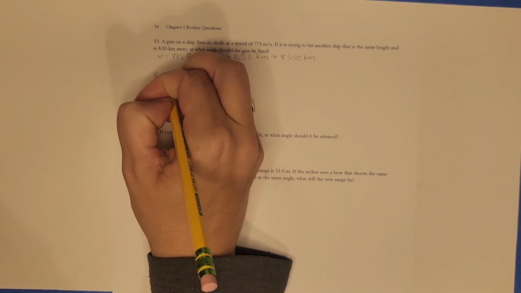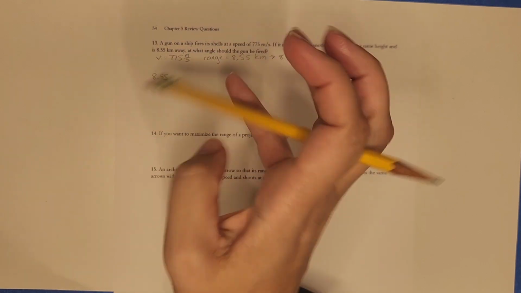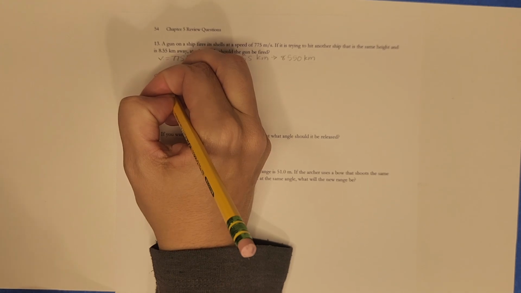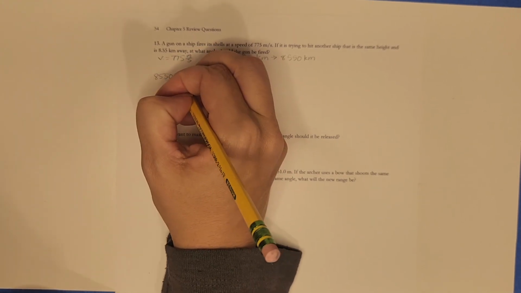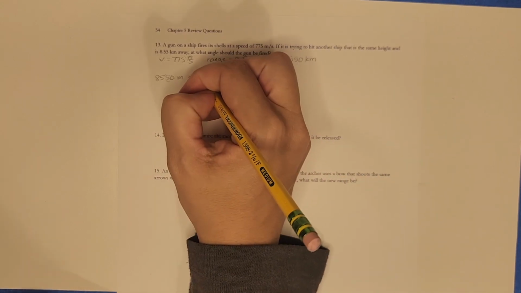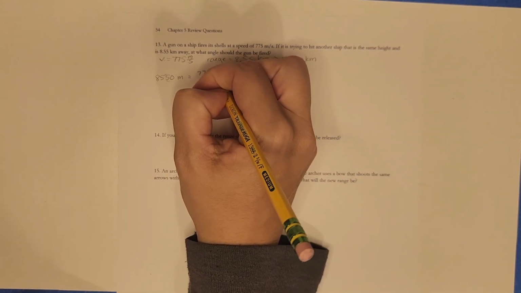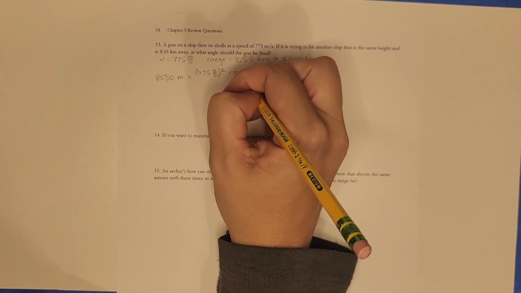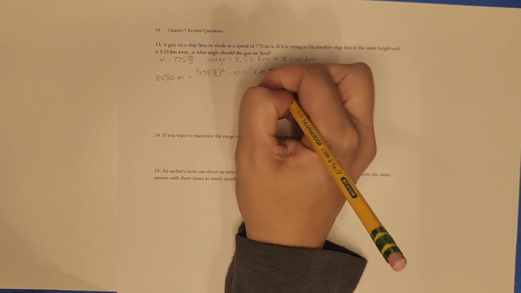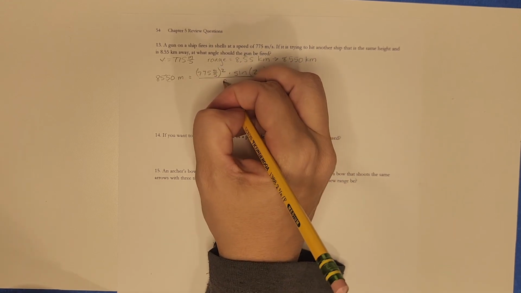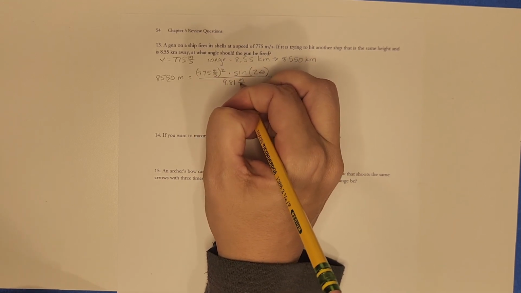Oh, and I just switched that to meters, and then I started to write down the kilometers. So range, 8,550 meters equals my velocity squared, so 775 meters per second squared, times the sine of 2 times my angle, which is our unknown, divided by gravity. So 9.81 meters per second squared. Okay.